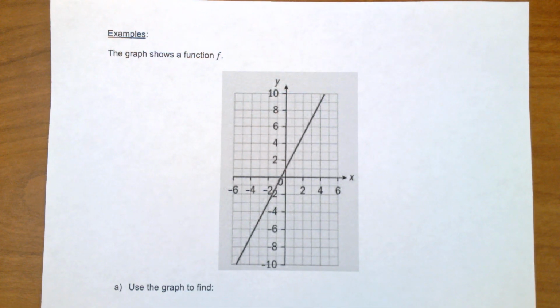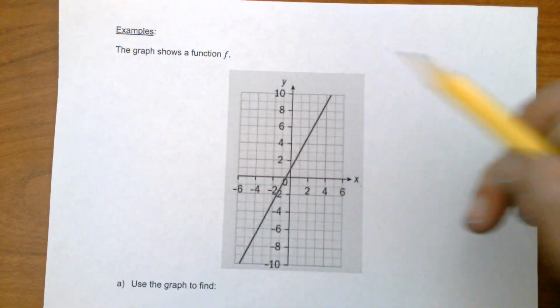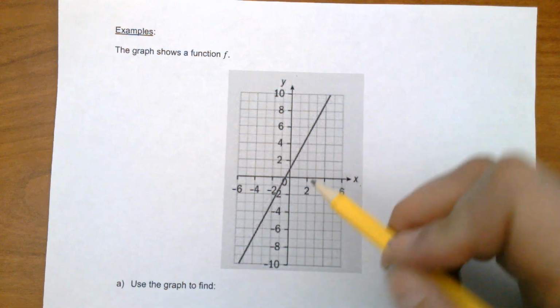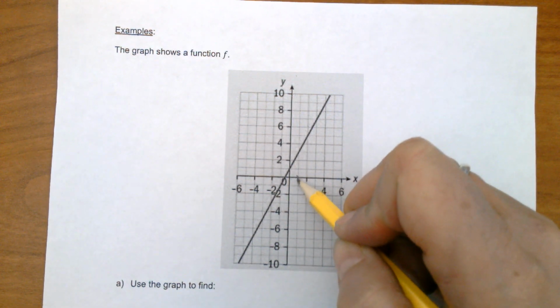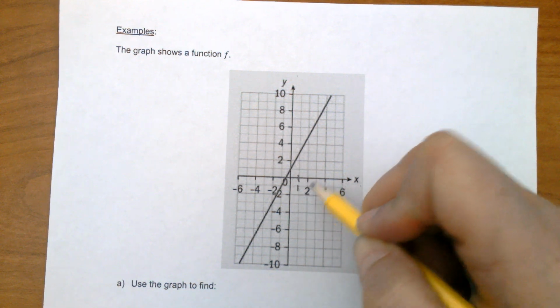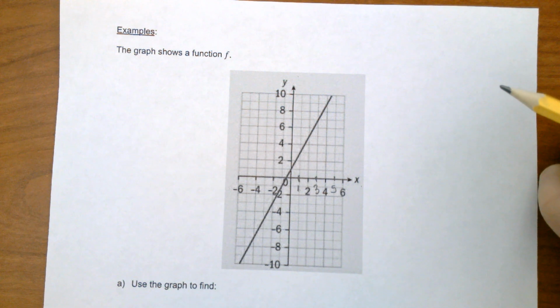All right, how do we use this with our examples? Here's the graph that shows the function of f. All right, we have our x, we have our y. Let's see what we count by here. So let's see our scale. So this goes 2, 4, 6. So these little lines in the middle, we're counting. This is 1, 2, this is 3, 4, and this is 5, 6. So we're counting by ones here.